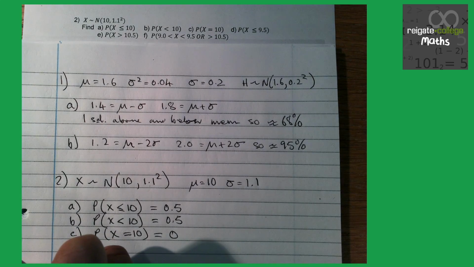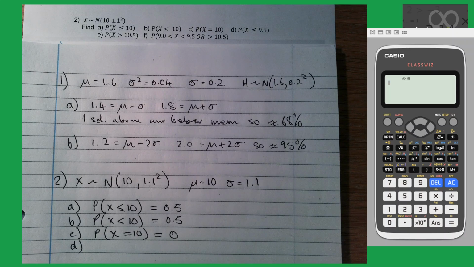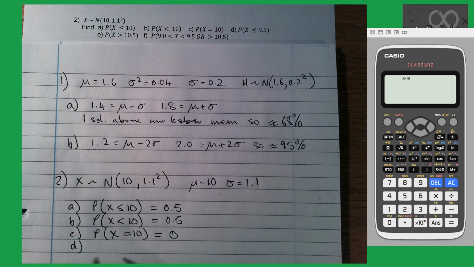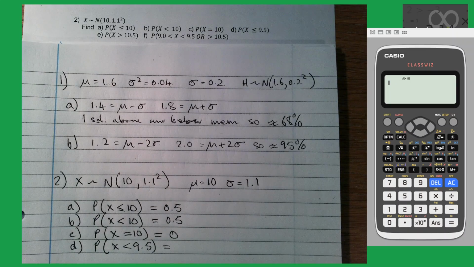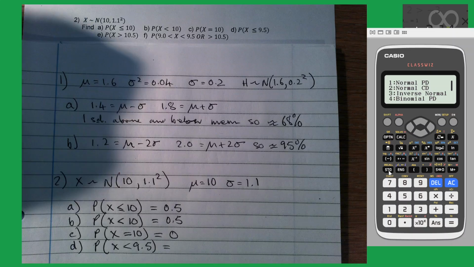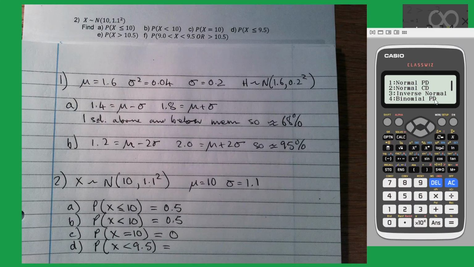Now for D, we're going to have to go and look at the calculator. So for D, we need to find the probability that x is less than 9.5. What we're going to do is go to the menu, and then go into distribution, number 7. That's the one with the bell curve, the normal distribution curve. We want normal CD, cumulative distribution, so that's number 2 here.